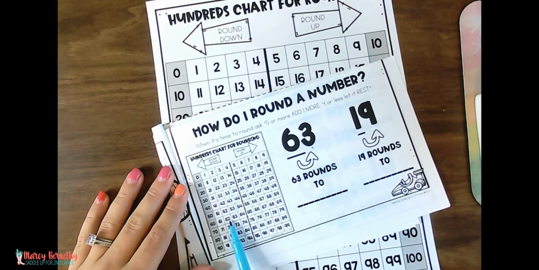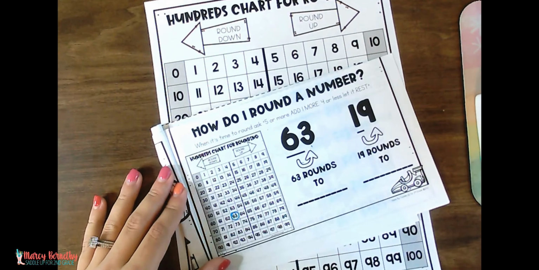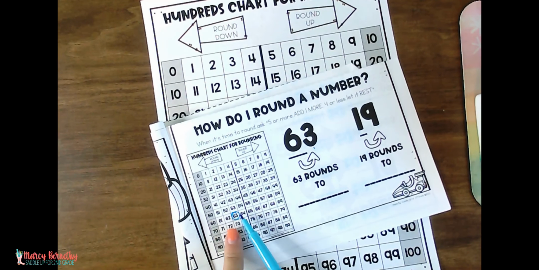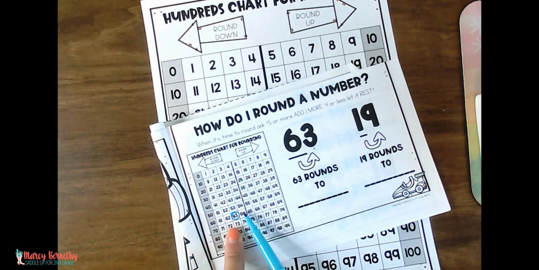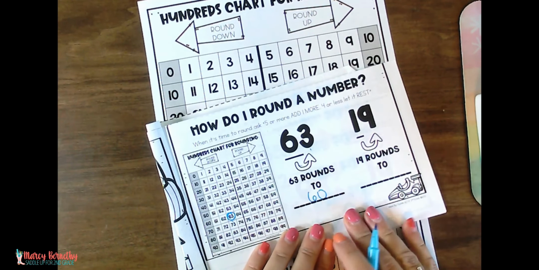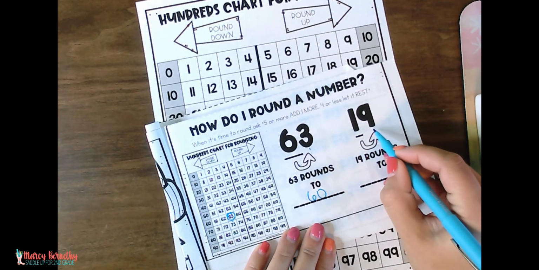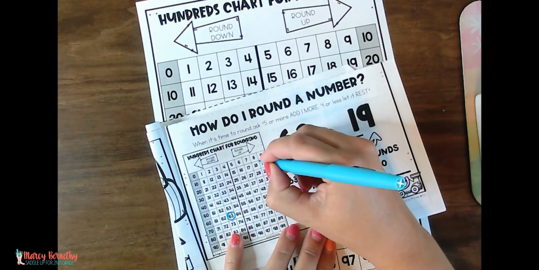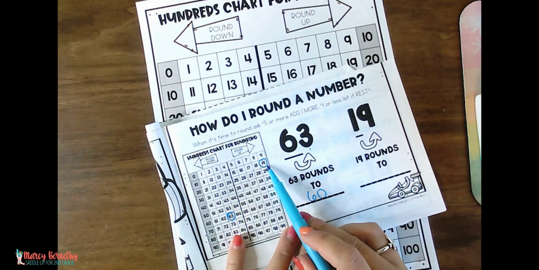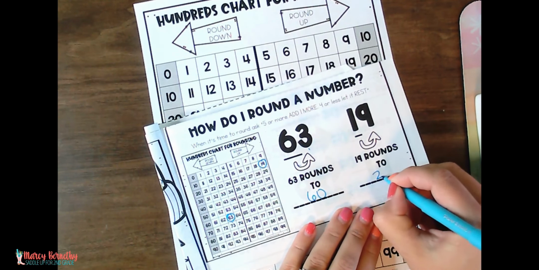So I can come over here to my hundredths chart and I can find the number 63 and I would have them circle it. I can also see visually that 63 is going to round down because it is on the left side of the hundredths chart. It would round to 60. 19 has a 1 in the tens place. I'm going to look at my ones place to determine how it rounds. 19 is 5 or more, so we are going to add 1 more and it is closer to 20.